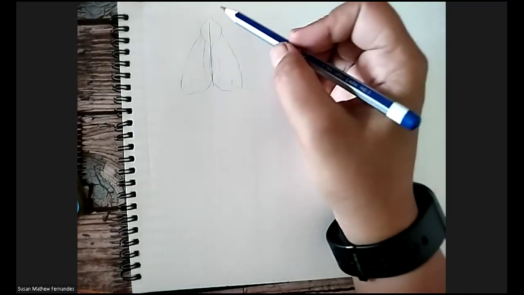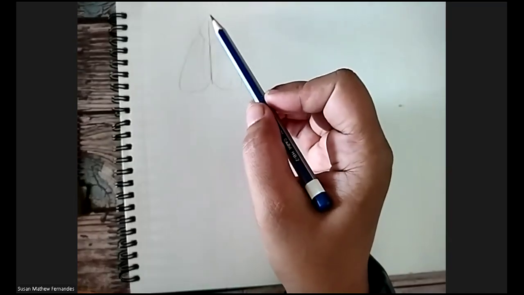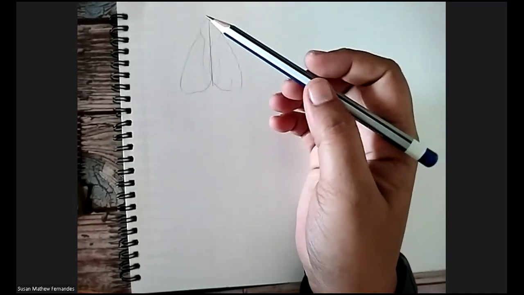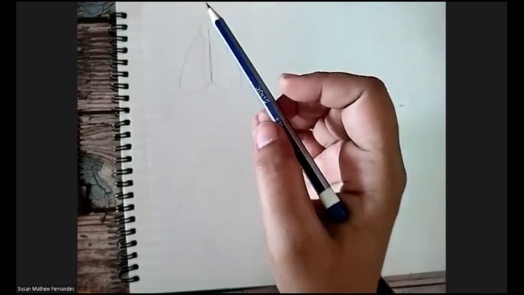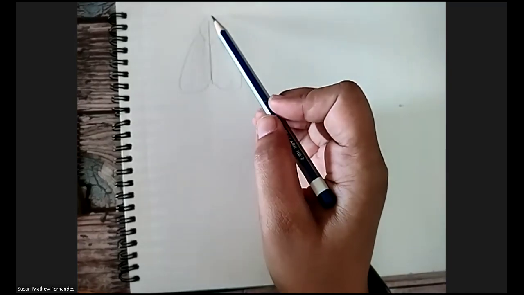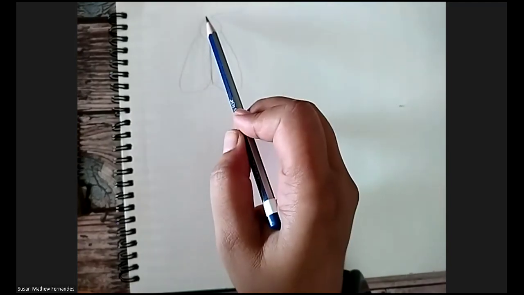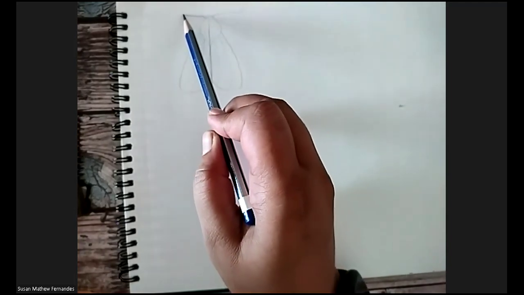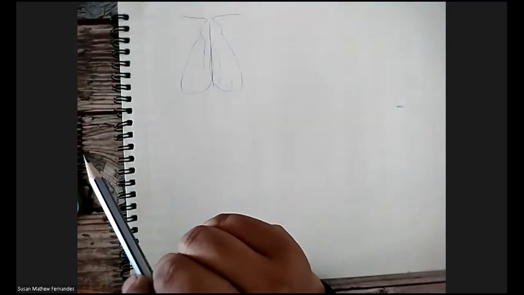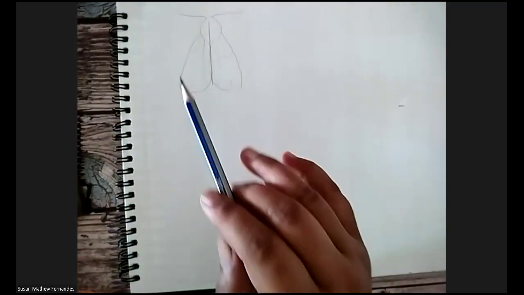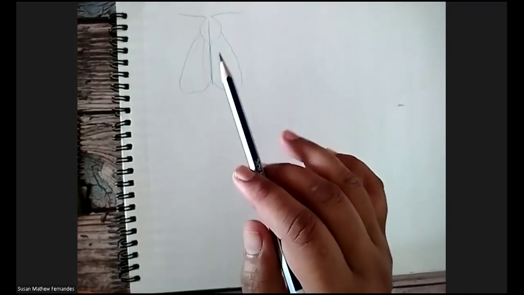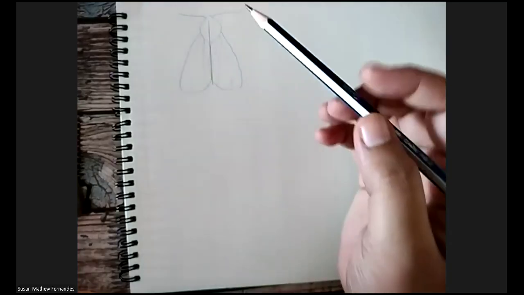Up to you, actually. Now the whisker almost. It's not whisker, it's the antennae. The antennae in this moth are so funny. They go out like this, sideways.